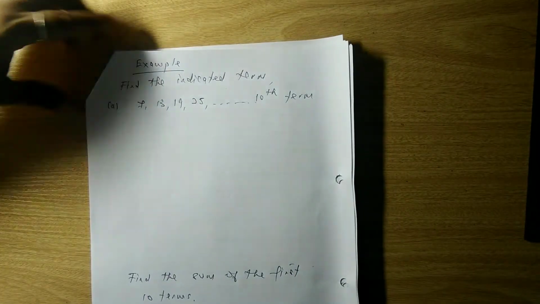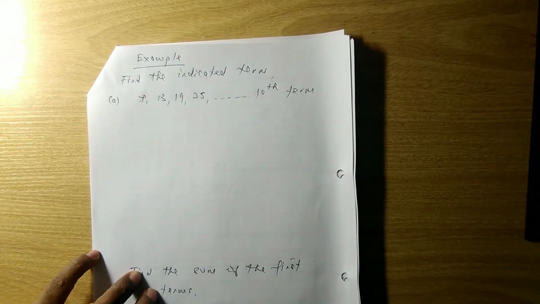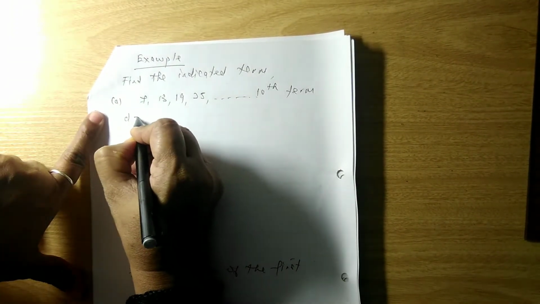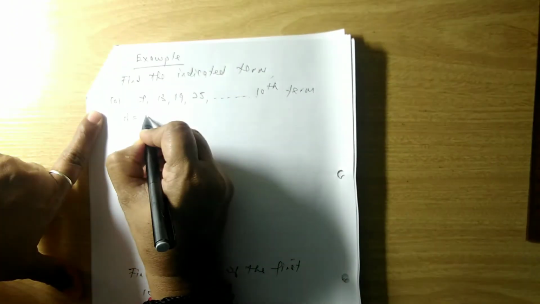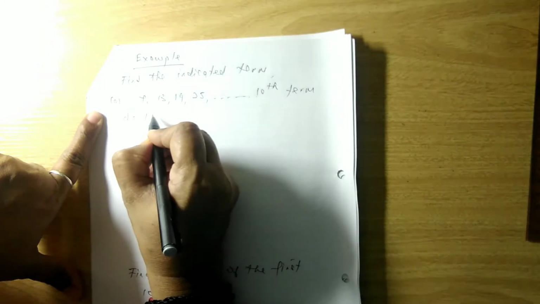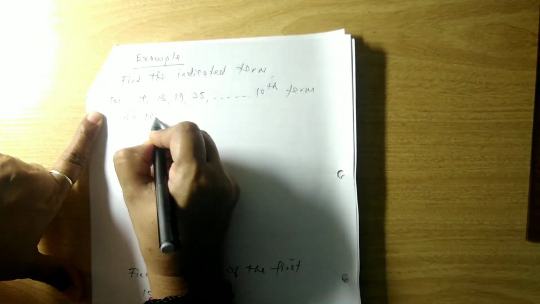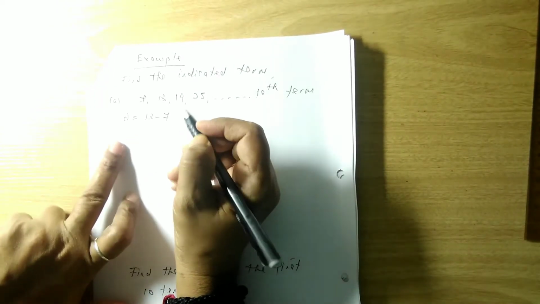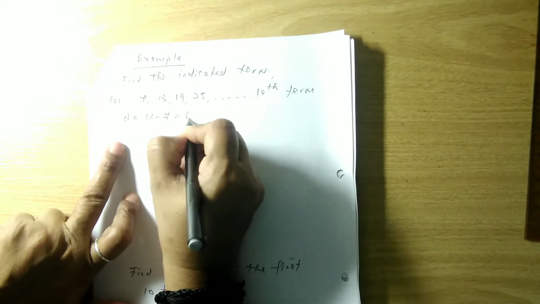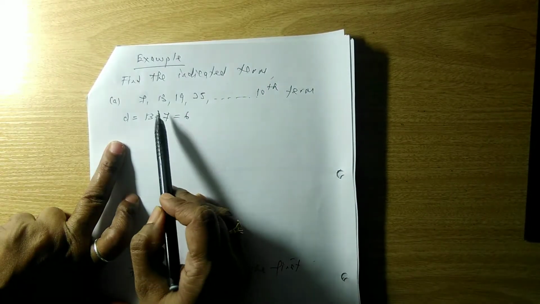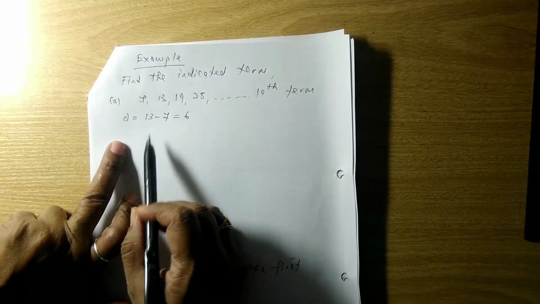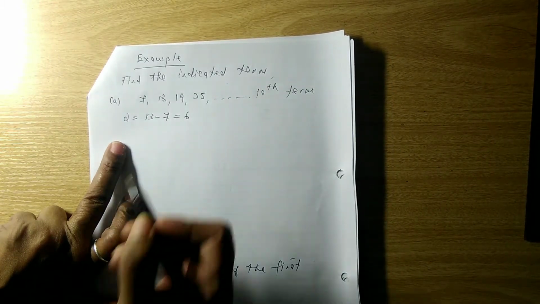First things first, being an arithmetic progression, we look for the common difference. It will be 13 minus 7, which is 6. That's my D. When we check subsequently, 19 minus 13 is also 6, so it's common.